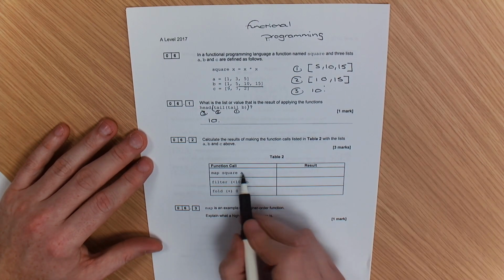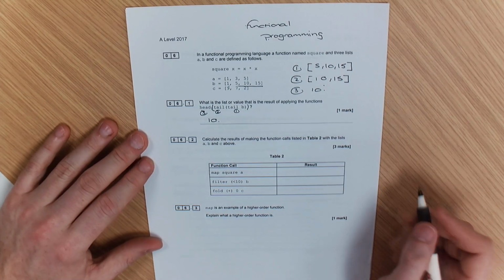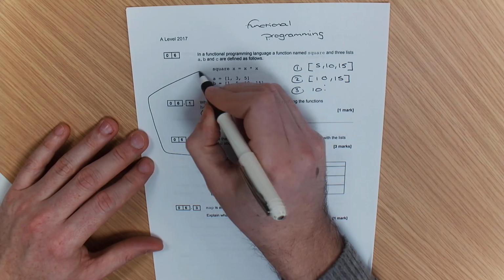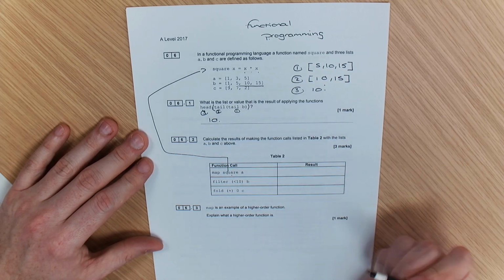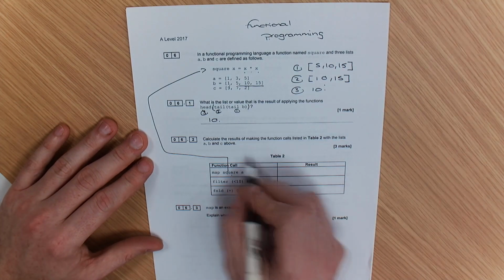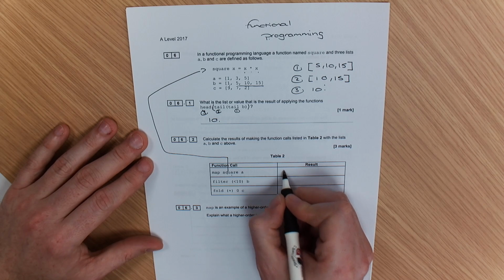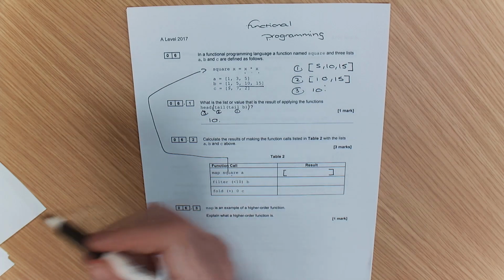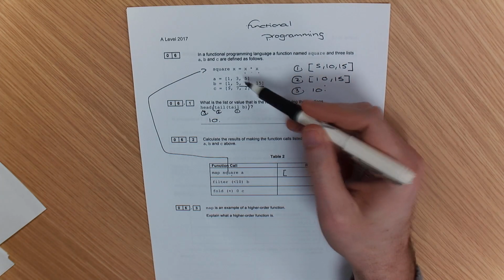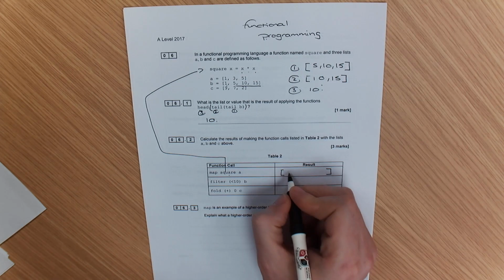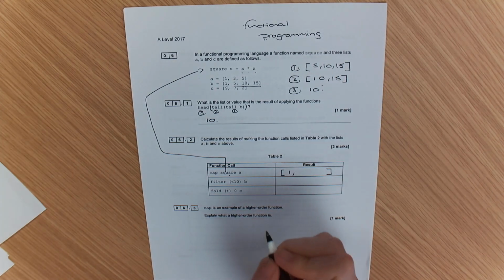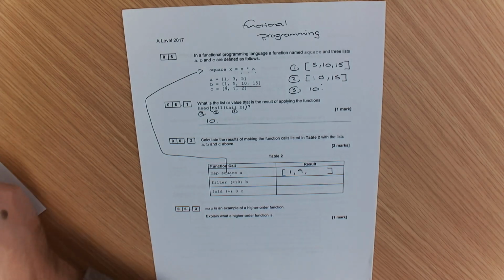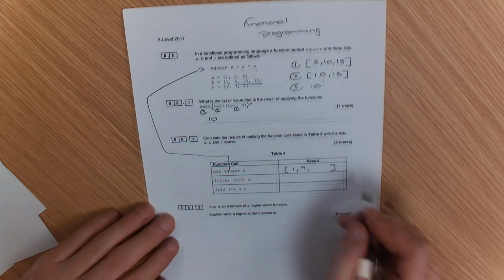Now what we've got here is our list A, which is 1, 3 and 5. What we are doing is we are using square. If you have a look up the top here, square is x times x. So you're going to end up with a list of results, so we're just going to write that out. So we've got 1 times 1, which is 1. Then we've got 3 times 3, which is 9. And then we've got 5 times 5, which is 25.